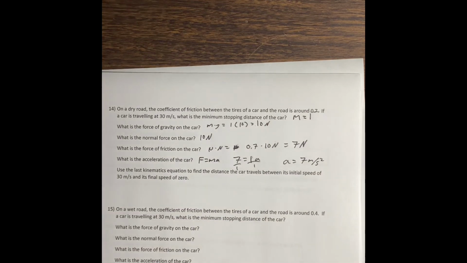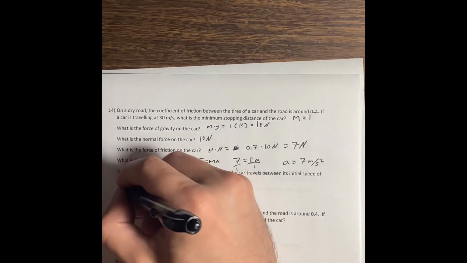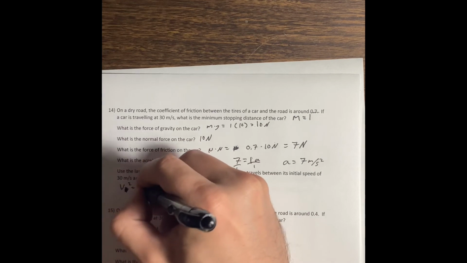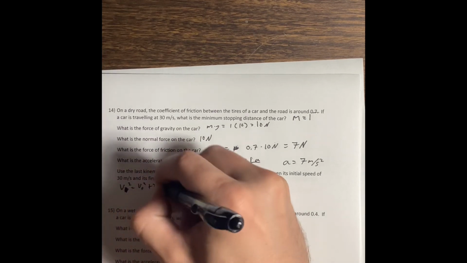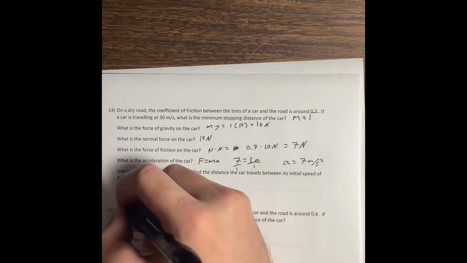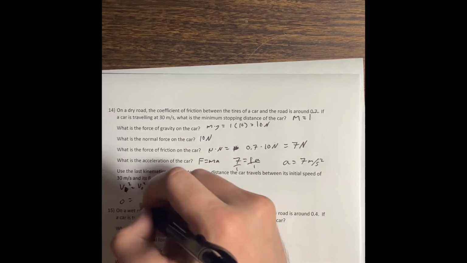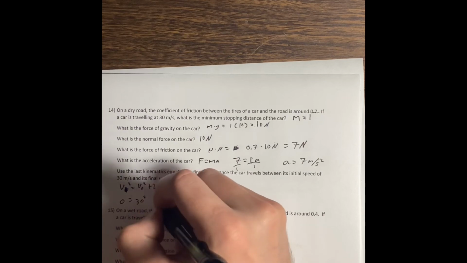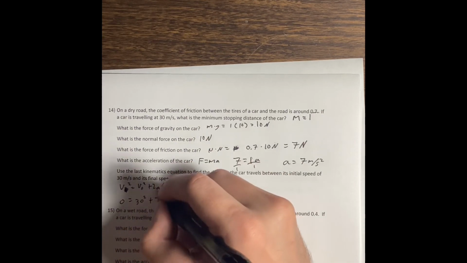All right, use the last kinematic equation to find the distance the car travels between its initial speed of 30 meters per second and its final speed of 0. Great, that one is v final squared, we just call it v squared, is equal to v initial squared plus 2a delta x. So v final is going to be 0 because it stopped. V initial is 30 meters per second. 2 is just a 2.